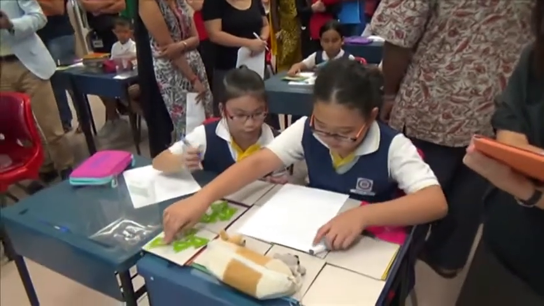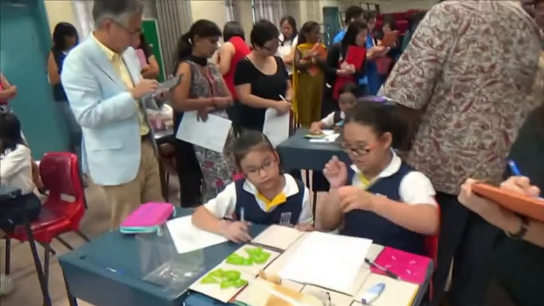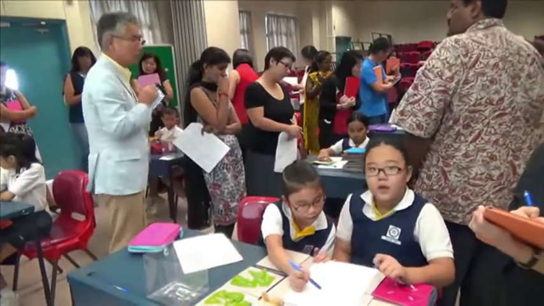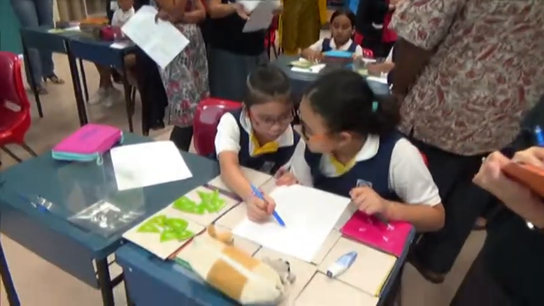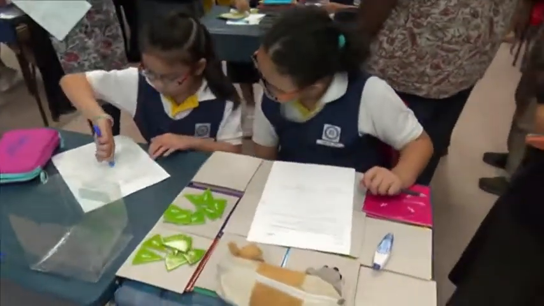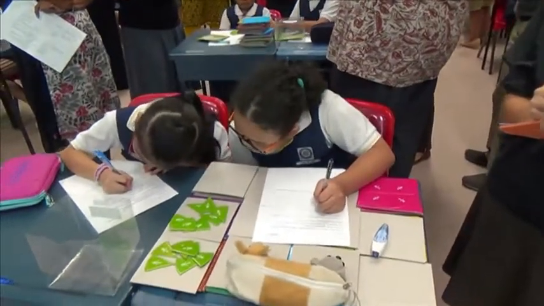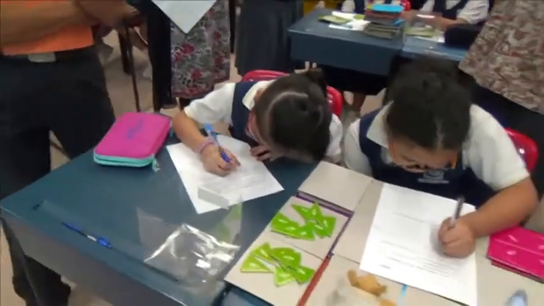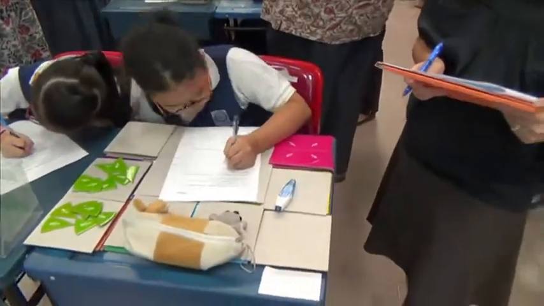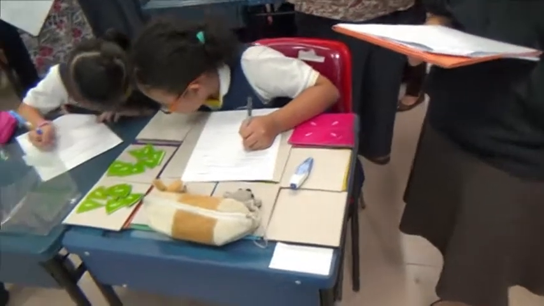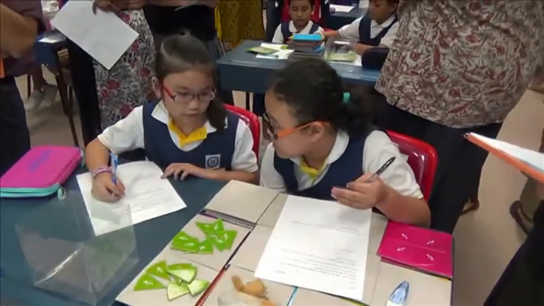She added the denominator. Wait. 6 and 6 say that she also added the denominator. She added the denominator. So she also added also. We must write also because she added the denominator.